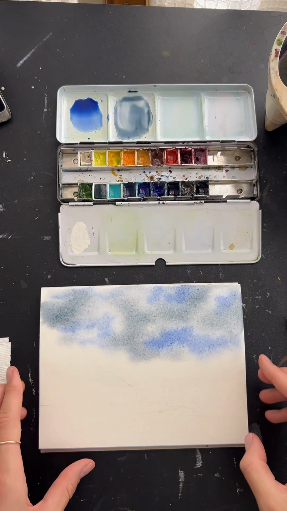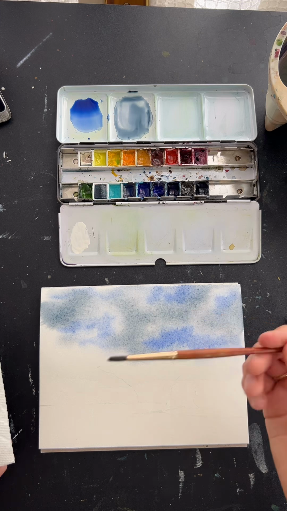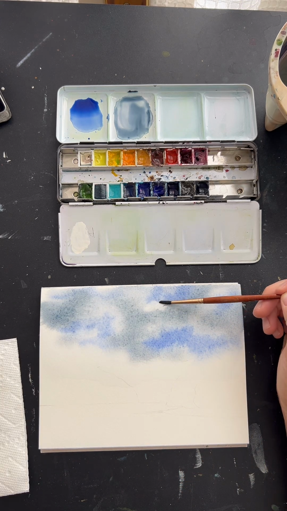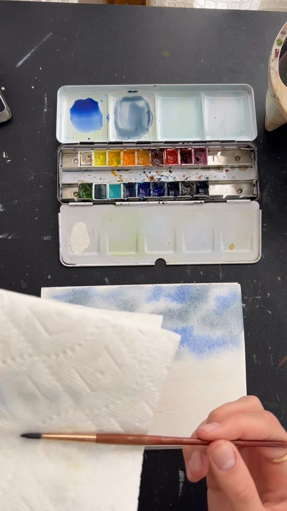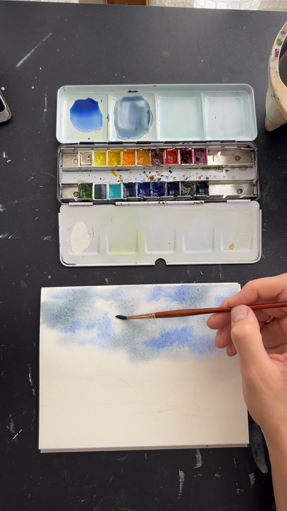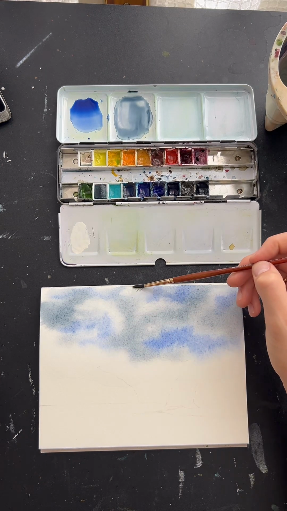So I'm pretty happy with that. I do want some distinctions still. And then our last step here is I'm going to take a slightly smaller brush and make sure it's completely dry. And I'm just going to use that to pick up some of the pigment here and create some cloud highlights. So I'm going to continually dry off the brush here and use the side and dot it into the paper.